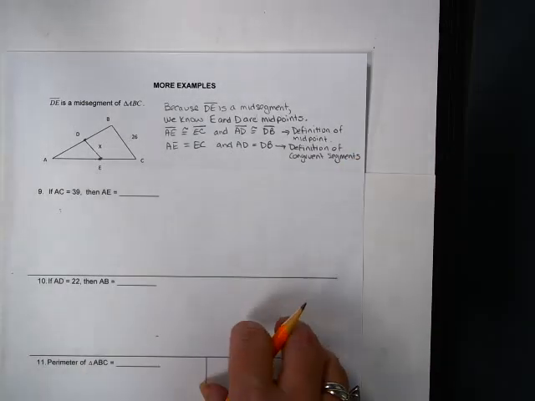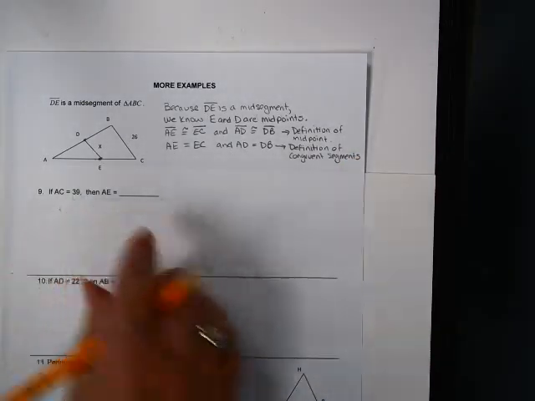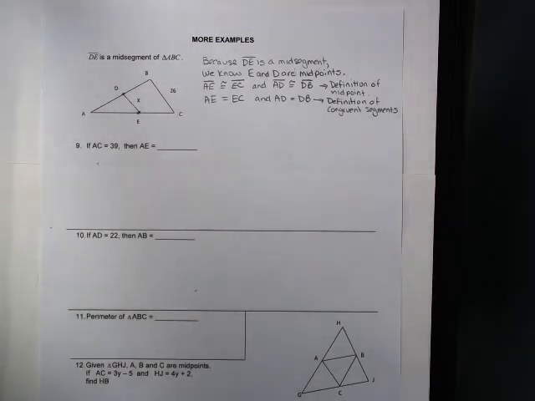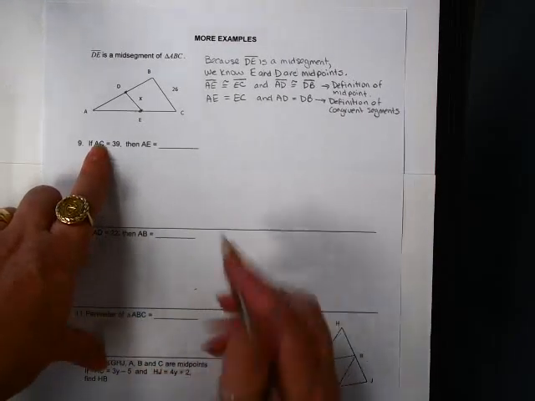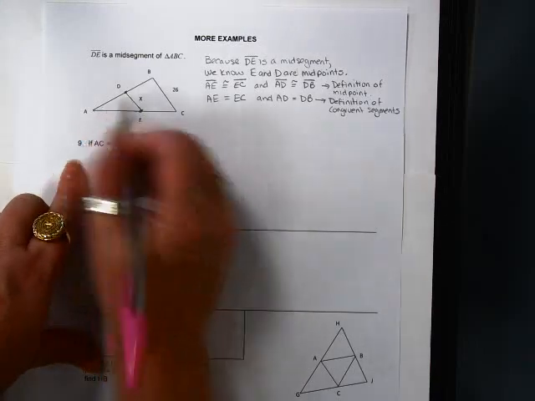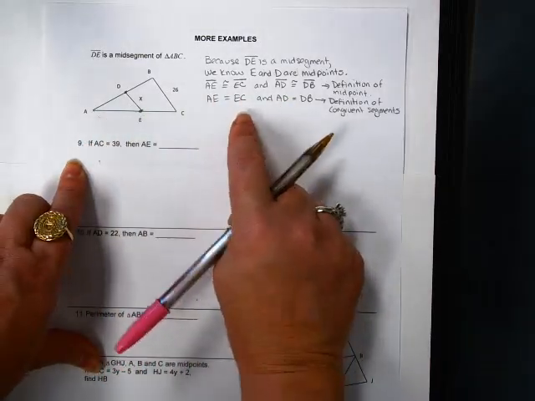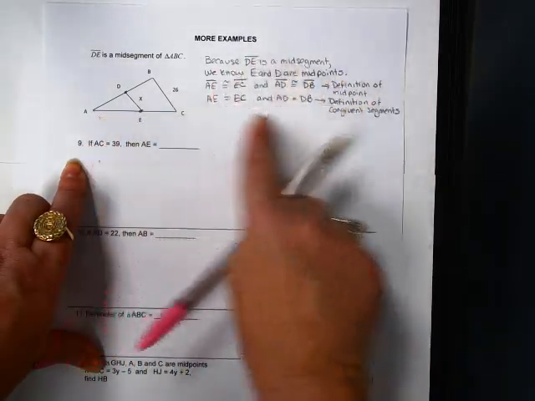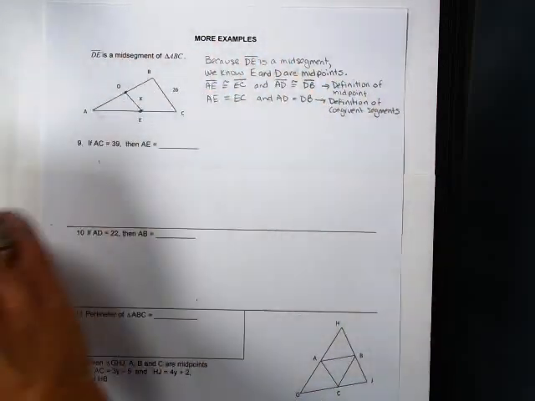Okay, I think we have enough to get started, so let's take a look at this first one here. It says that if AC is 39, then AE equals blank. AC happens to be this whole side right here, and I don't have anything up here that talks about AC.